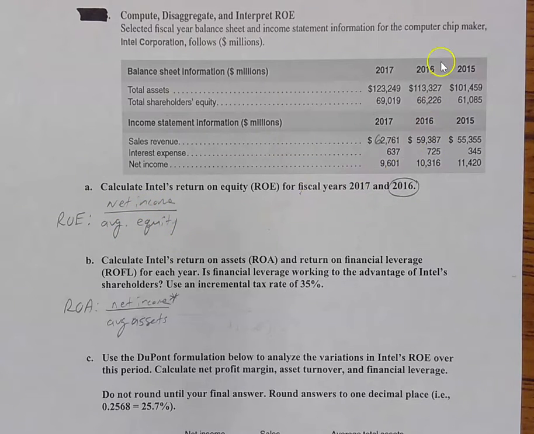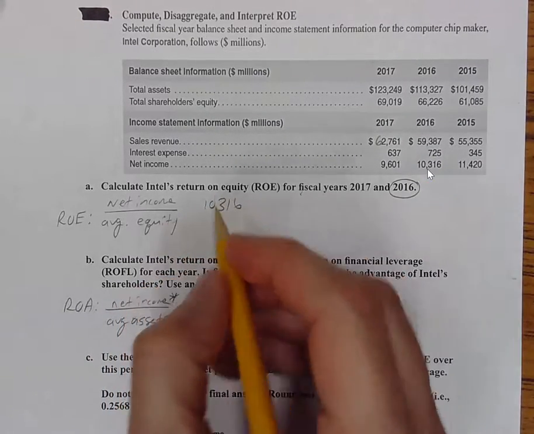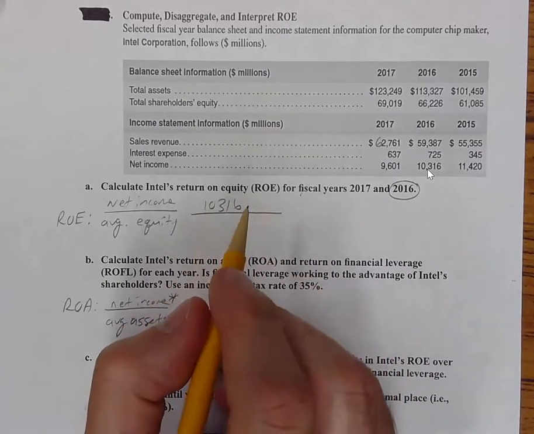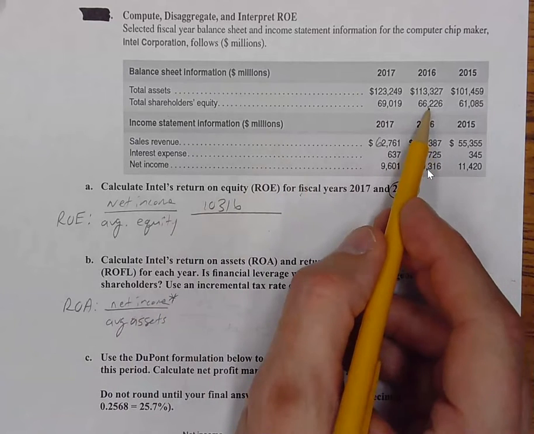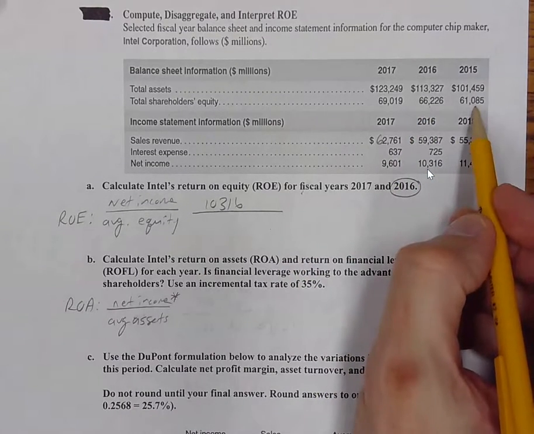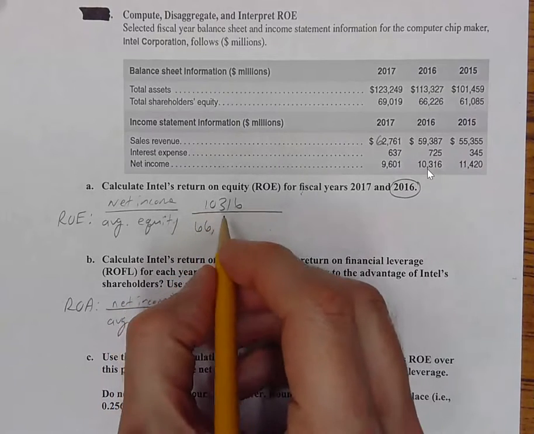So if we look here under the year 2016, we can find net income to be $10,316. And then our average equity, let's see here. We had equity on the last day of 2016 as $66,226. We essentially had equity on the first day of 2016 or last day of 2015 as $61,085. So let's go ahead and put those figures in here.